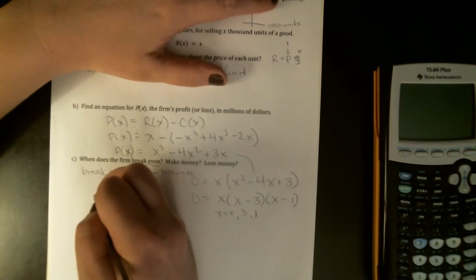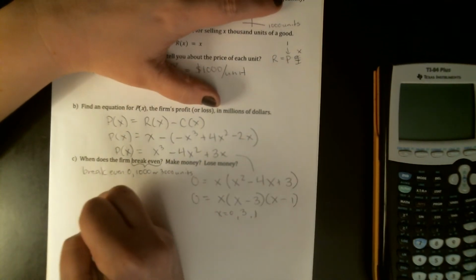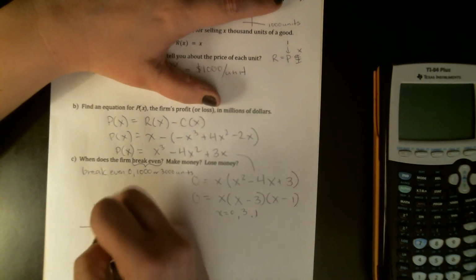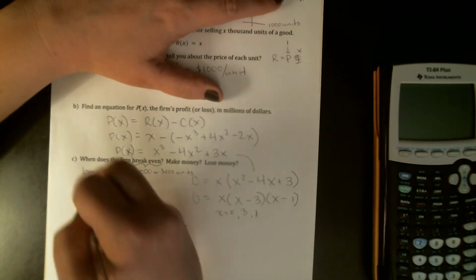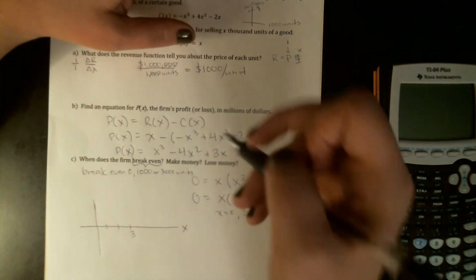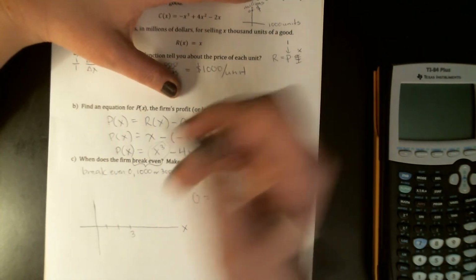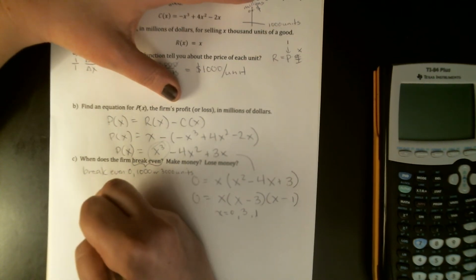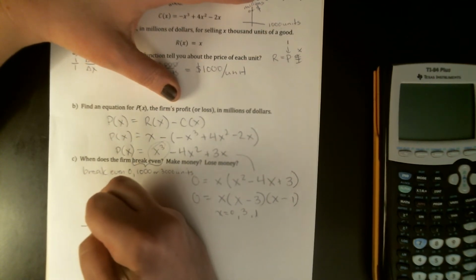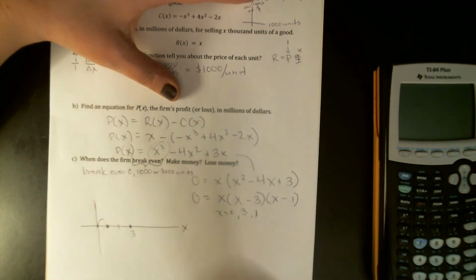So if I start trying to sketch this thing, I know that it has intercepts at 0, 1, and 3. And let's see, global behavior, it's a right side up x cubed. Let me actually draw these in, 0, 1, and 3. We're going to start from negative infinity, and then we're going to cross.